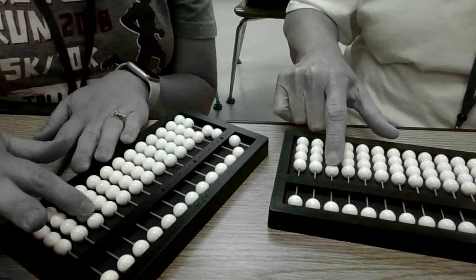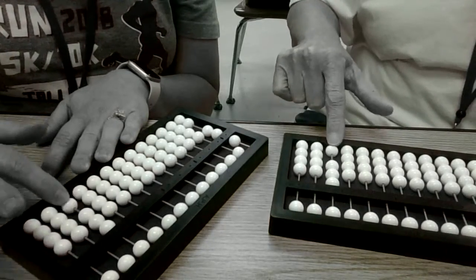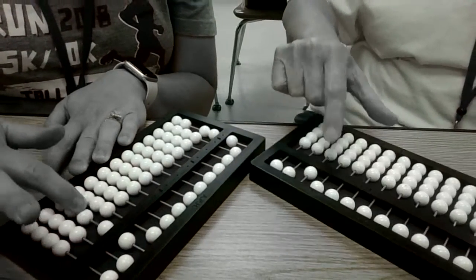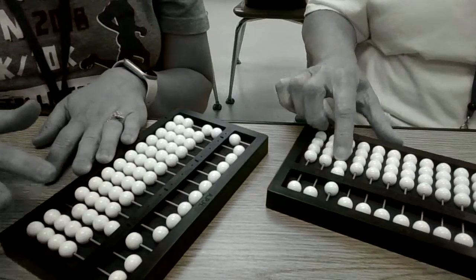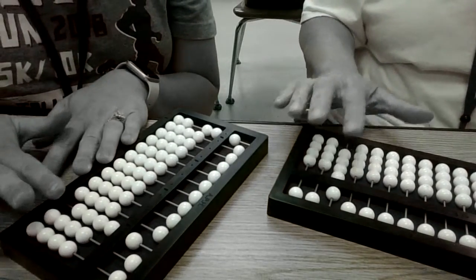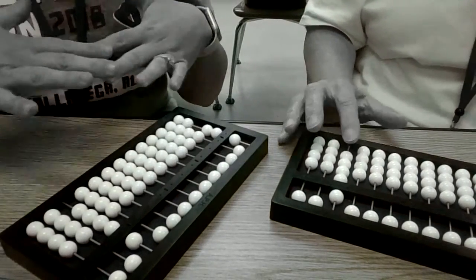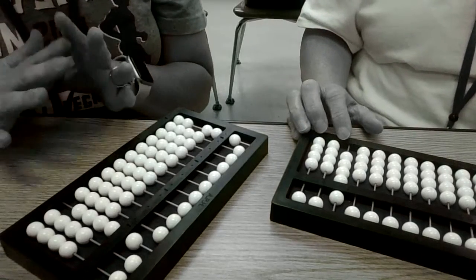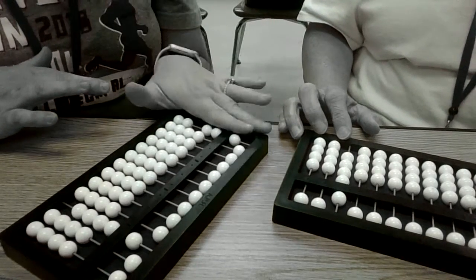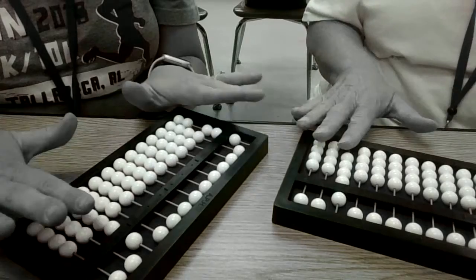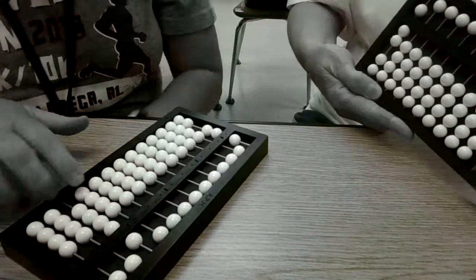So let's count out 9. 1, 2, 3, 4, 5, 6, 7, 8, 9. My bead got stuck. I'm sorry. You're good. It happens. Okay, it's stabilizing. So now we have our 7 as our multiplicand and our 9 as our multiplier.